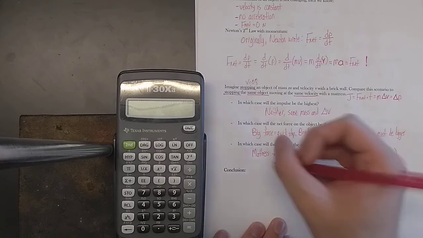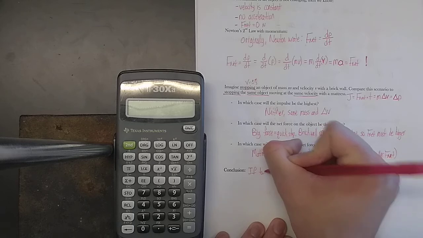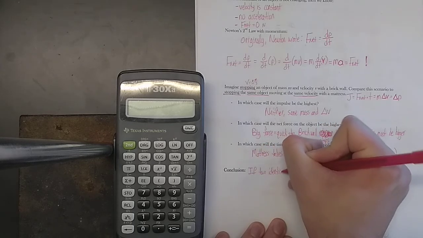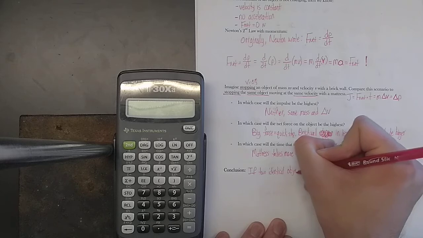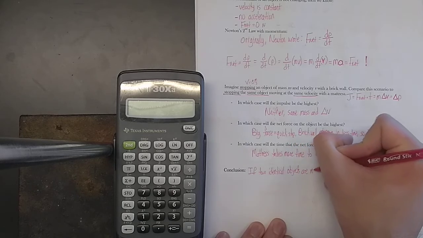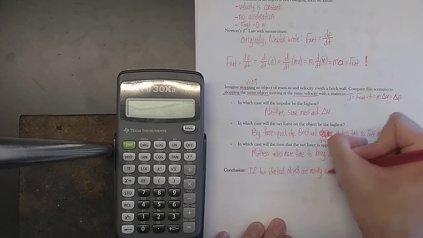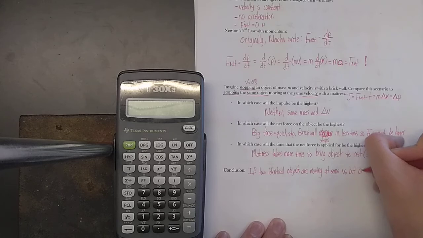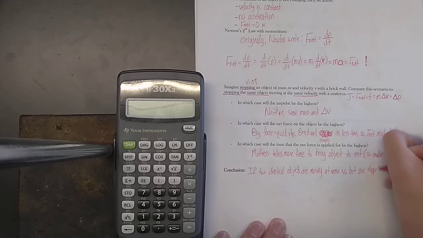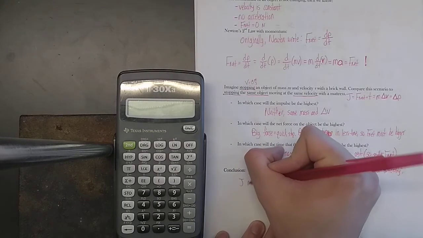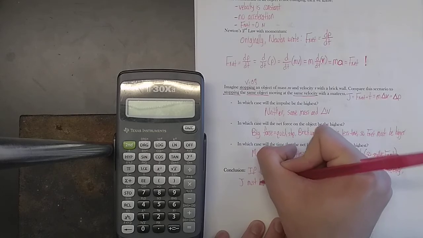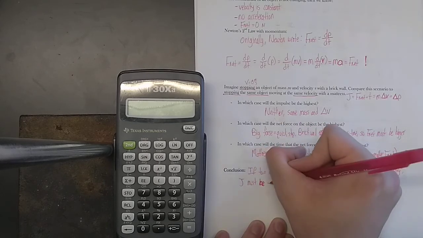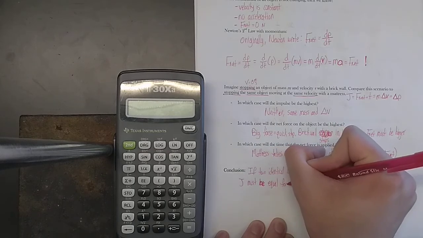In any case, here's our conclusion. If two identical objects are moving at the same initial velocity, but are stopped, I'll put it in quotes, differently, the impulse must be equal for each.